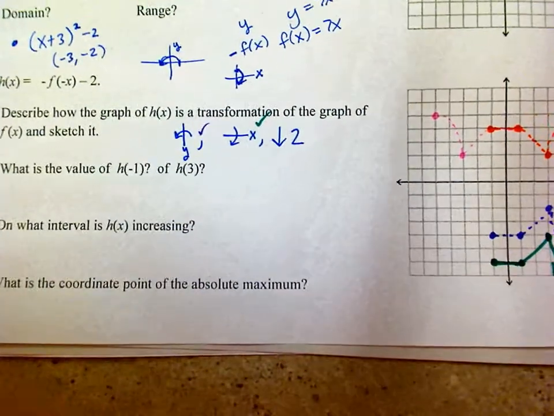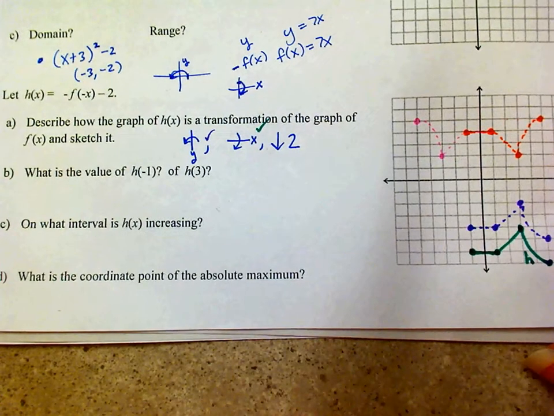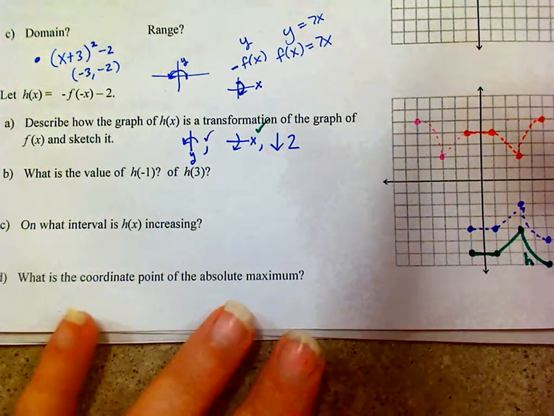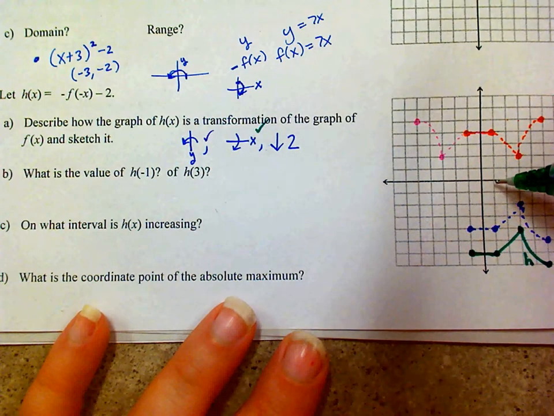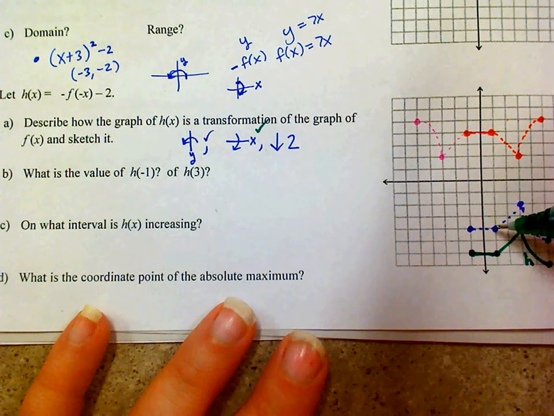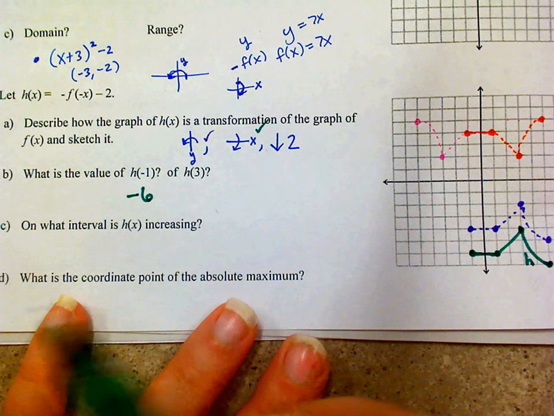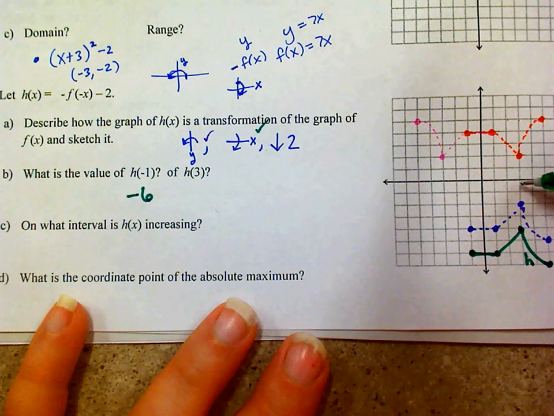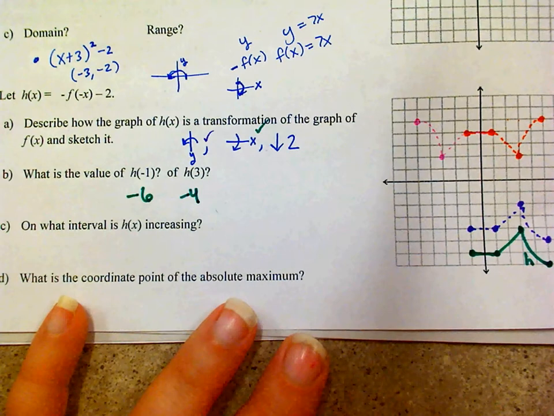What is the value of h of negative 1? Well, h of negative 1 means I'm going to go to negative 1 when x equals negative 1. So when x equals negative 1, where is the function h? It's down here at 1, 2, 3, 4, 5, negative 6. Okay? So negative 6. So where's h of positive 3? So 1, 2, 3. That means I'm at negative 1, 2, 3, 4. Negative 4.